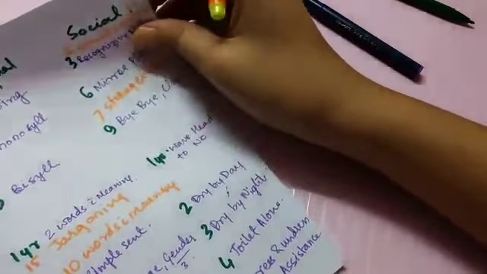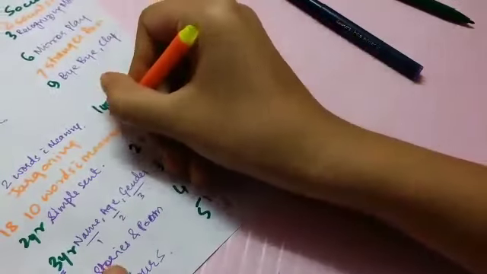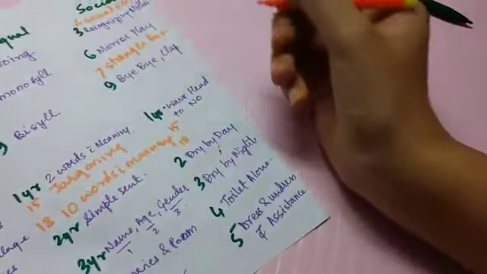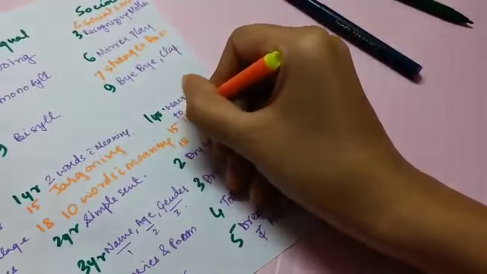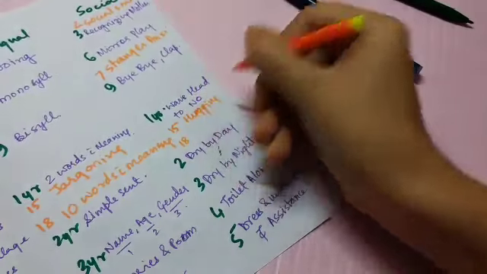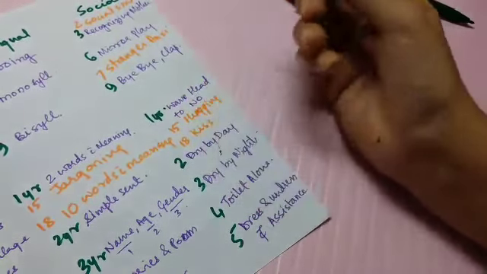And then comes between 1 year and 2 years. There's 15 months and 18 months. At 15 months, the child starts hugging the parent. And at 18 months, the child will kiss the parent good night or something like that.